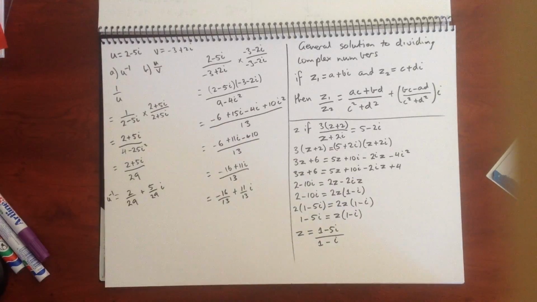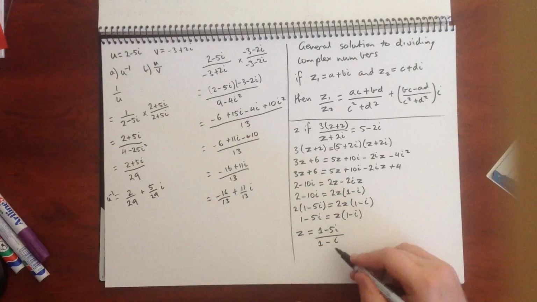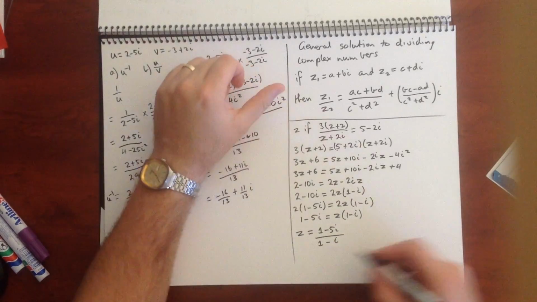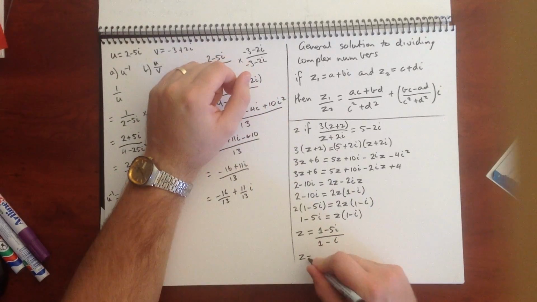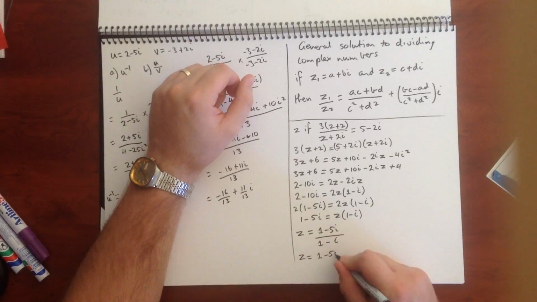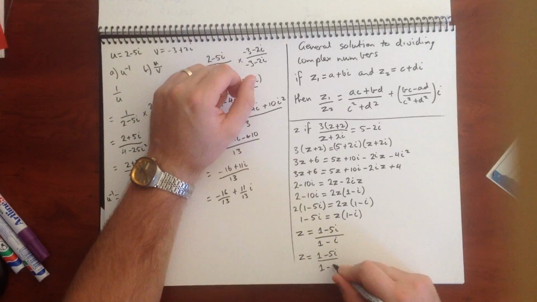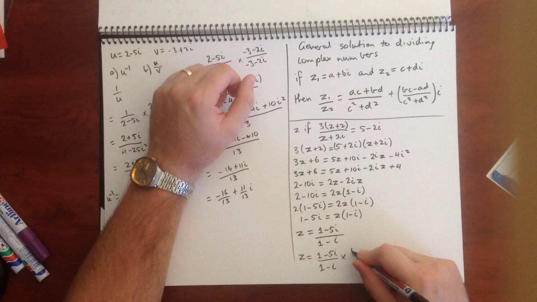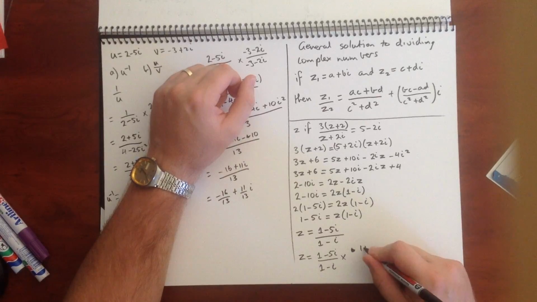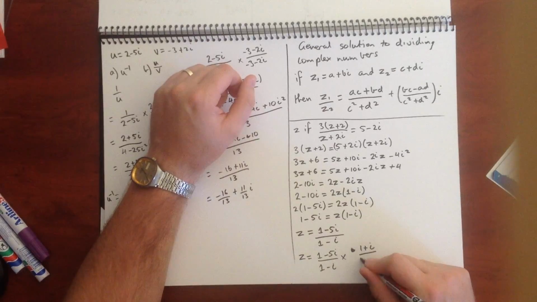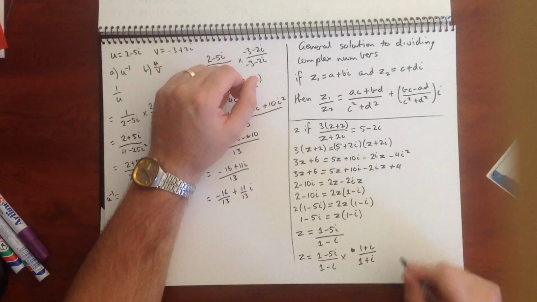Okay, we're almost there, because again we can multiply by our complex conjugate. So we get z equals 1 minus 5i on 1 take i, times by 1 plus i over 1 plus i.